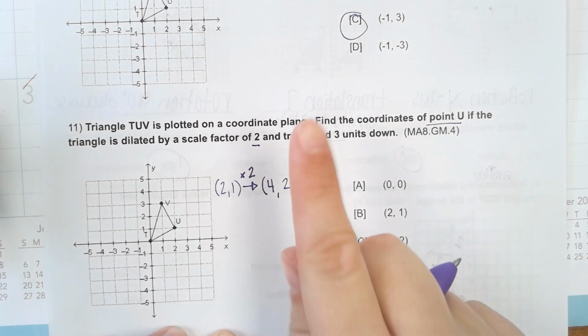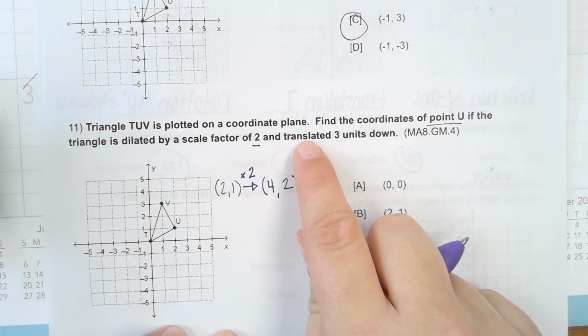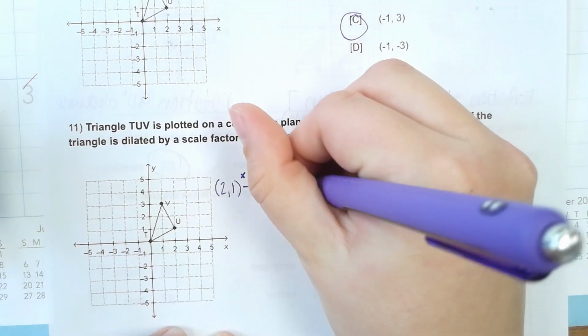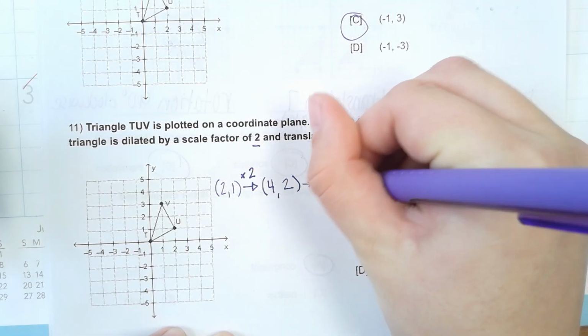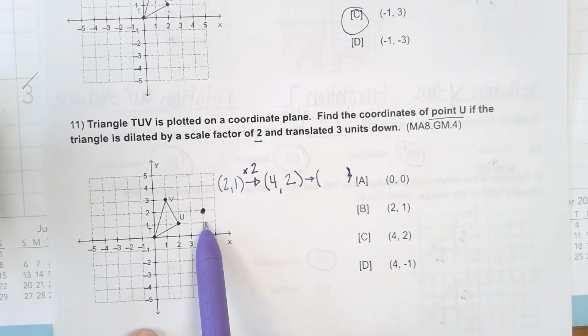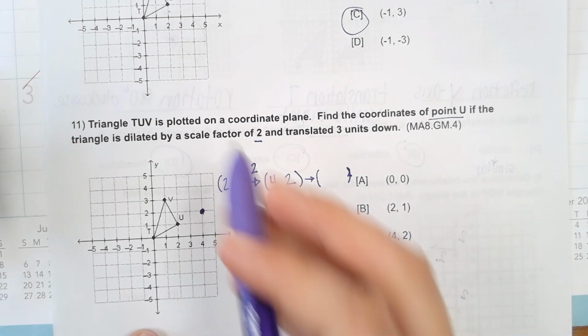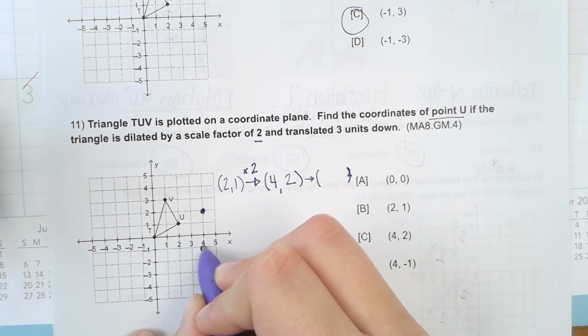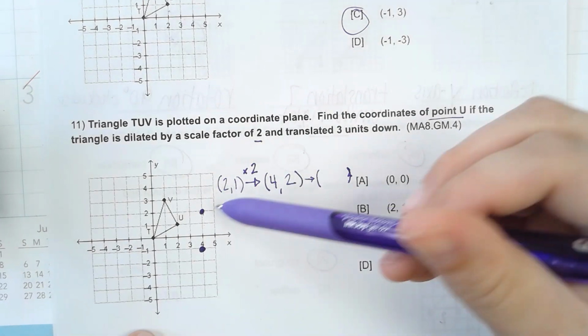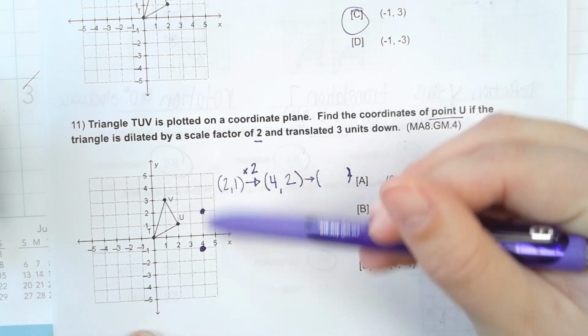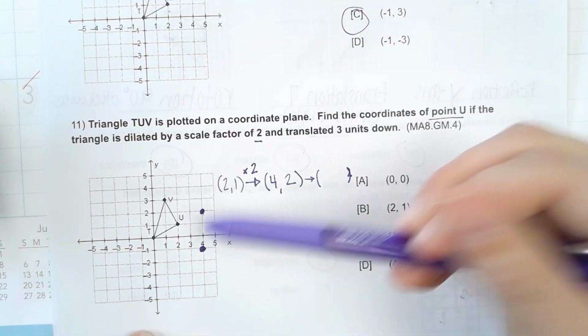The second thing is that they want us to translate 3 units down. If I translate 3 units down, I can show this over here. U is right here now, and if I translate 3 units down, I'm going to end up at this point. Remember, going down is talking about the y-axis, and going down is towards the negatives.